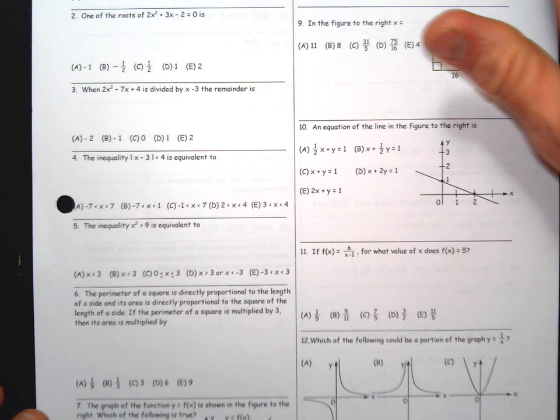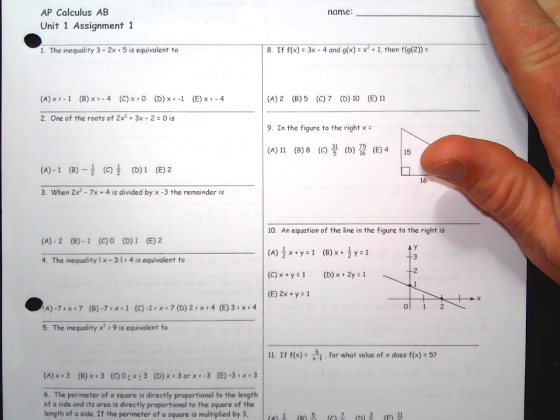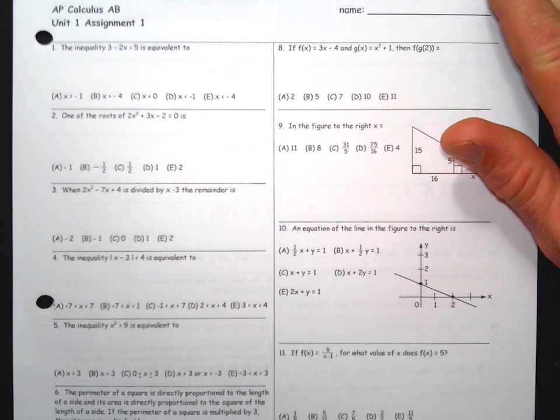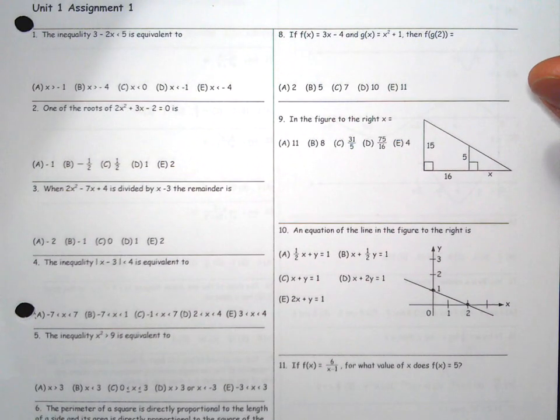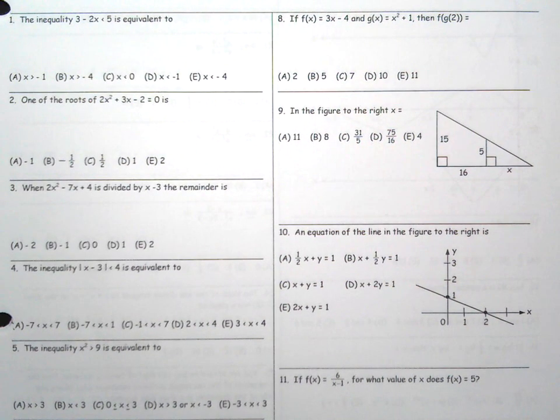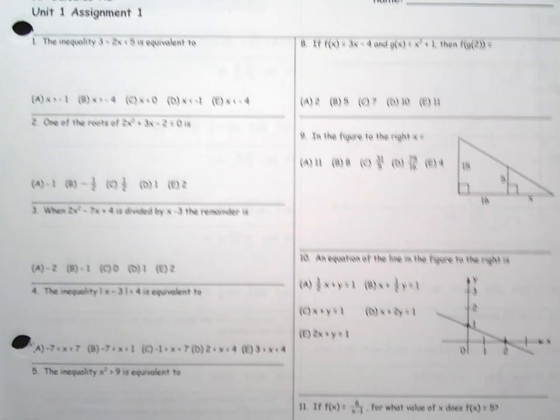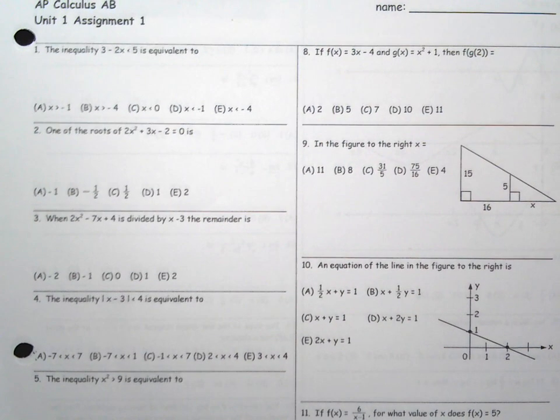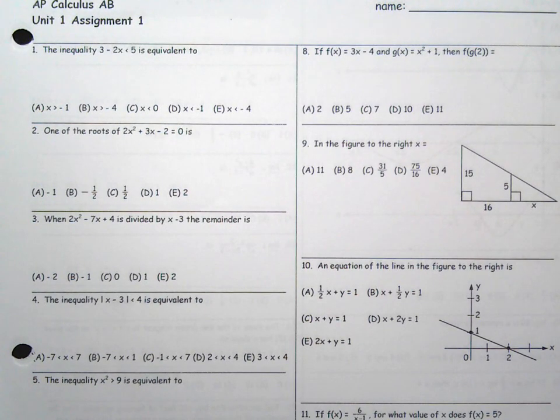All right. Calc AB, assignment 1. This was just a review assignment of a lot of different algebra stuff. I mean, this is just to get you going. We're going to be covering some of this stuff in the next couple of weeks. So just try your best.